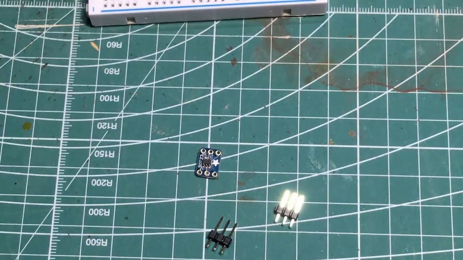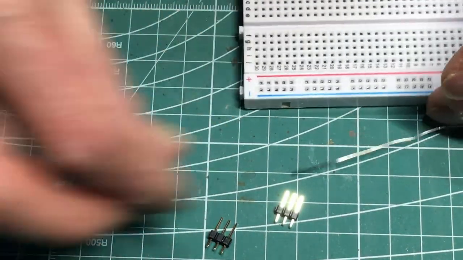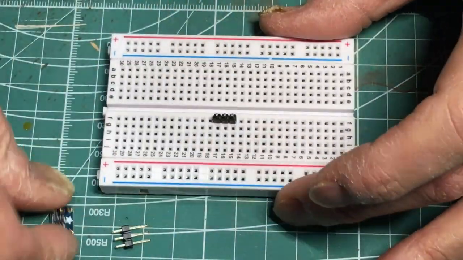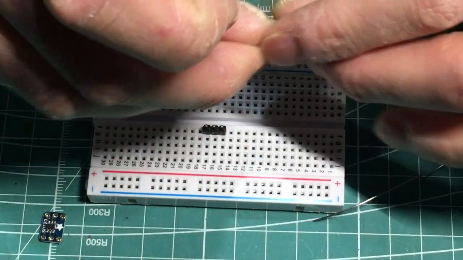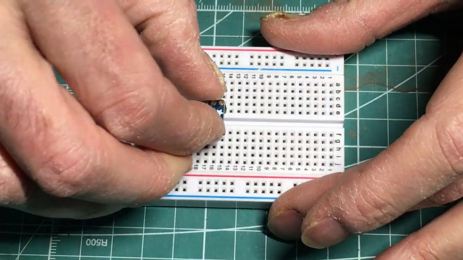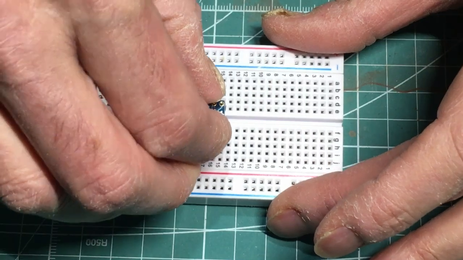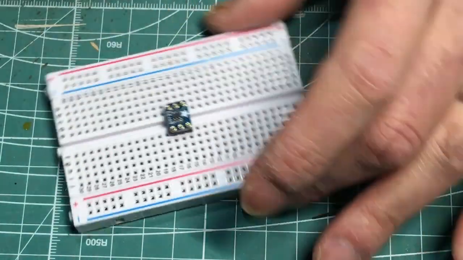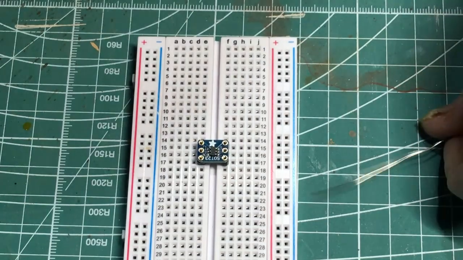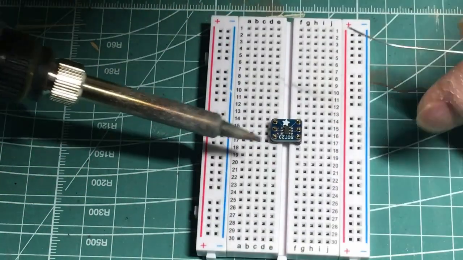And here's a useful trick for soldering headers to a breakout board. If you insert them in a solderless breadboard, then the solderless breadboard will hold them at the right angle, straight up and down, and maintain the proper spacing between them. Once you do that, you can put the breakout board on top and solder it in place, knowing that everything will come out nice and square and evenly spaced.